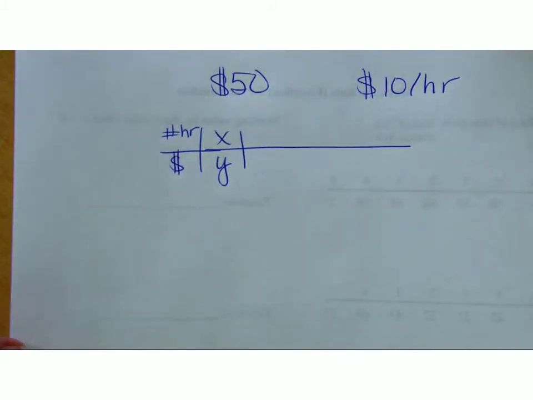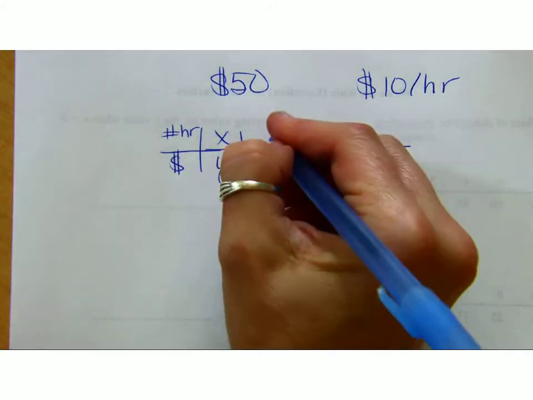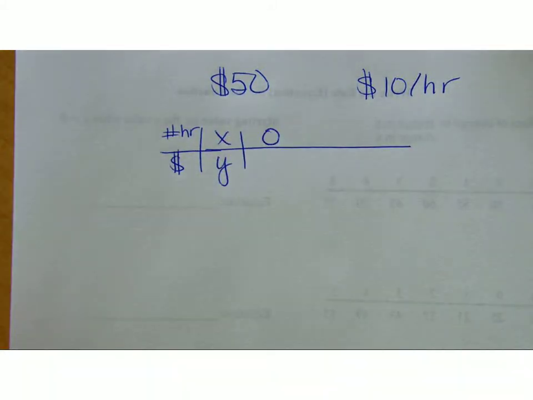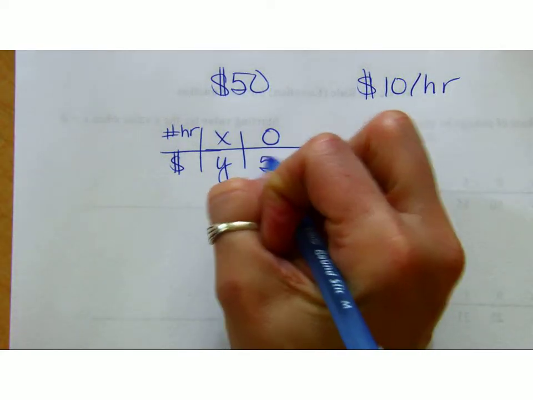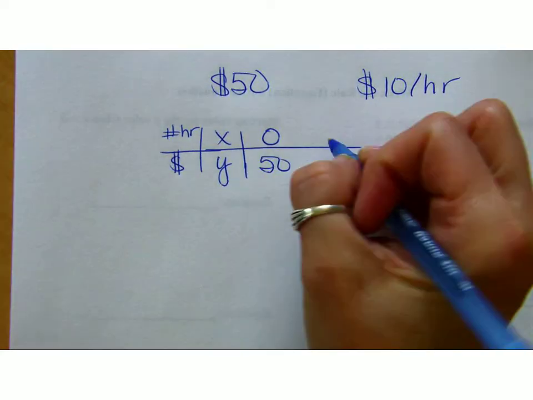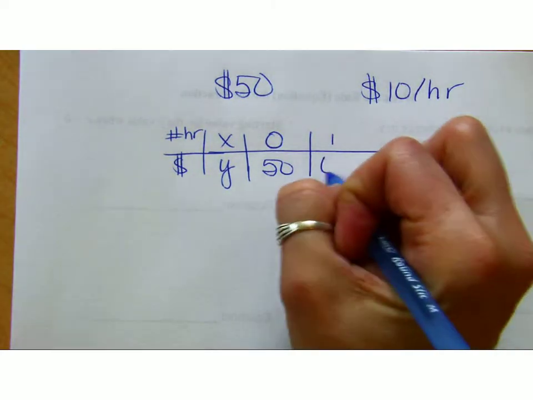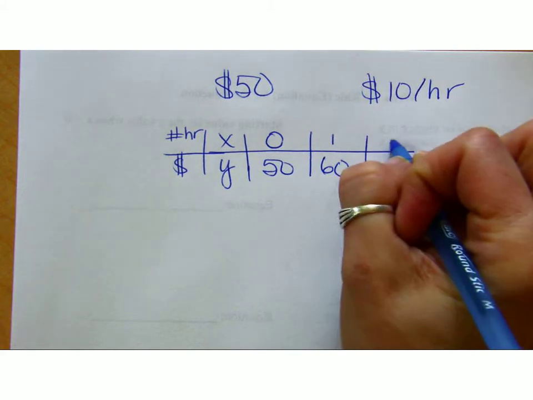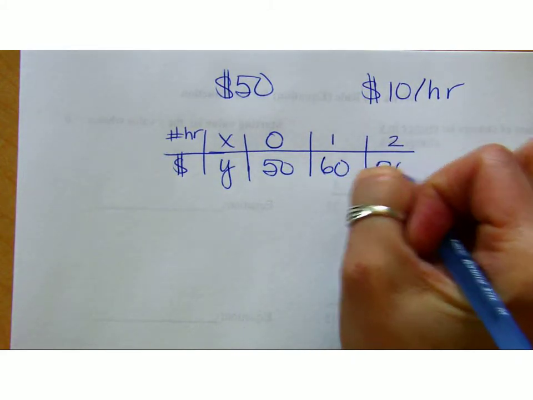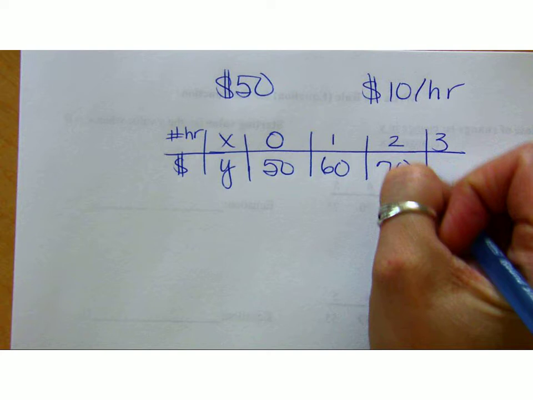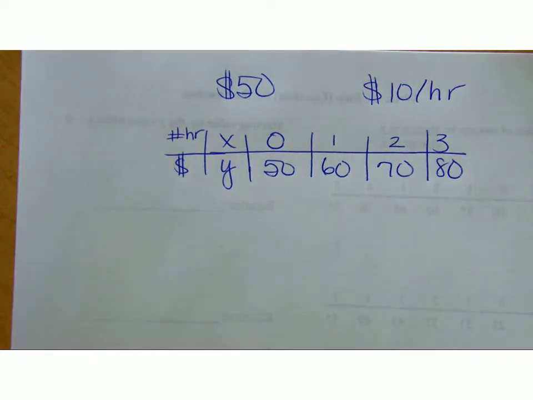It's the first of the month. If I don't work any hours, how much money do I still have in my pocket? 50. Not bad. As soon as I work my first hour, how much money do I have now? 60. An additional 10, so I have 60, right? So then after I work my second hour, I get 70, and I really shouldn't have to do too many more than this for you to catch on, right?